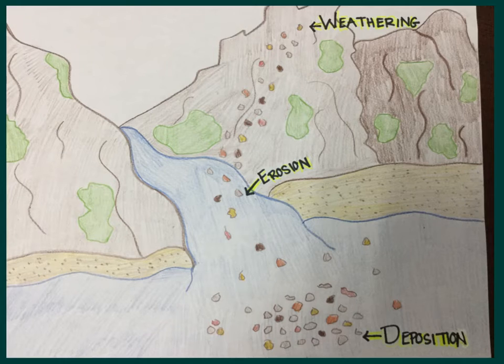After erosion, what happens to these particles? They are deposited or left somewhere. You can see that right here down at the bottom of my screen. See my big deposit? That's from deposition. What do we call all of these small particles through here? Those are my sediments. So that's your brief on weathering, erosion, and deposition.